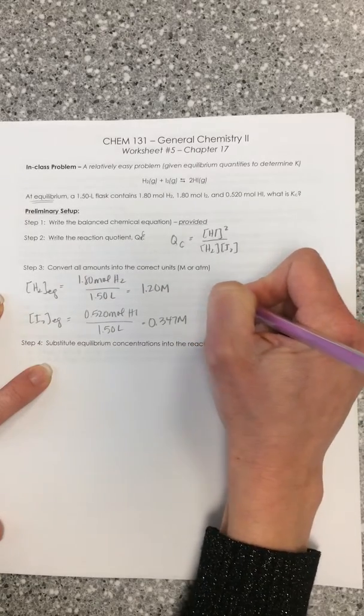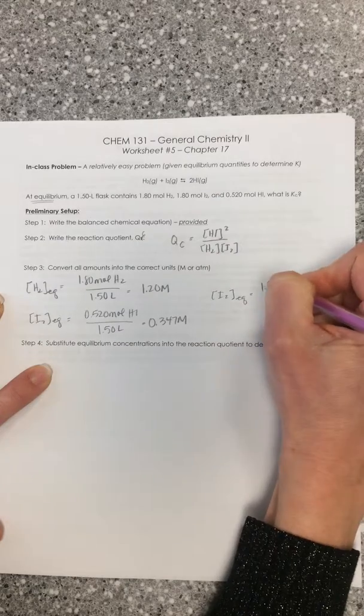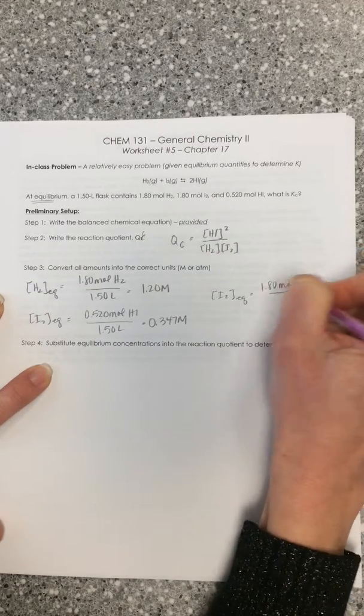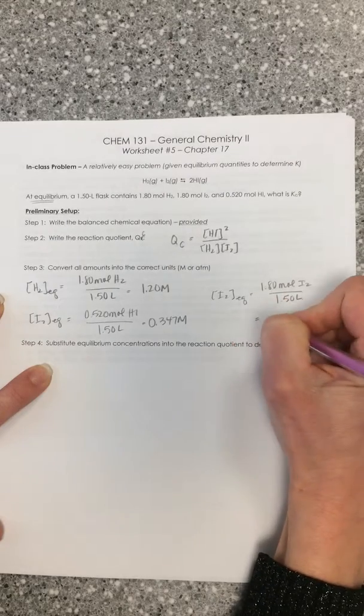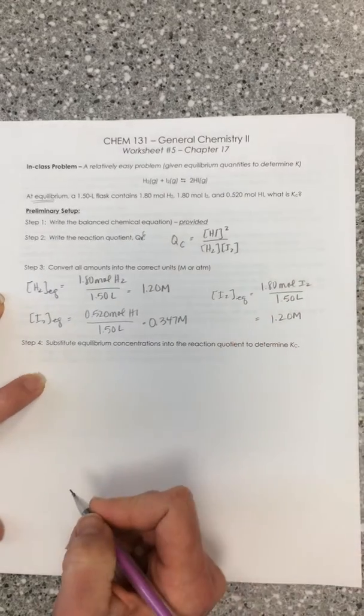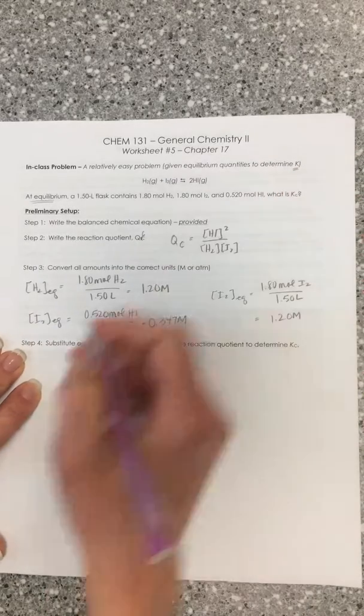And then the concentration of I2 at equilibrium is 1.80 moles I2 in 1.50 liters, and that's also 1.20 molar. So this problem asks us to determine K.